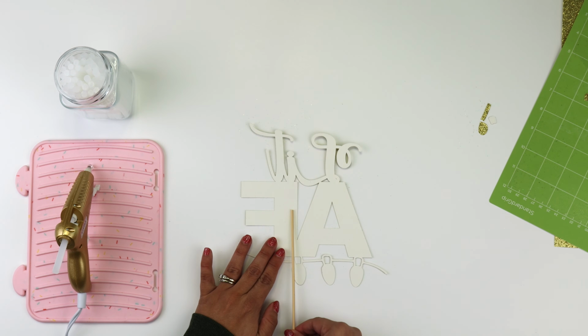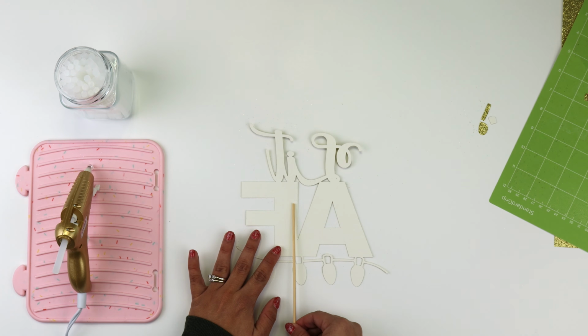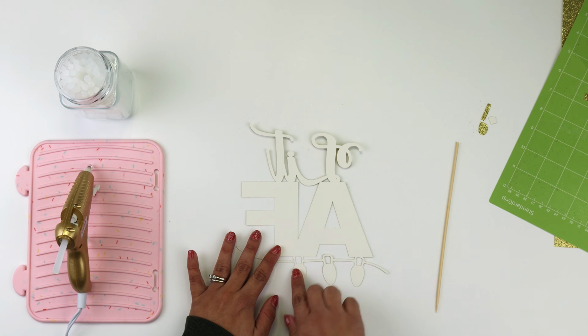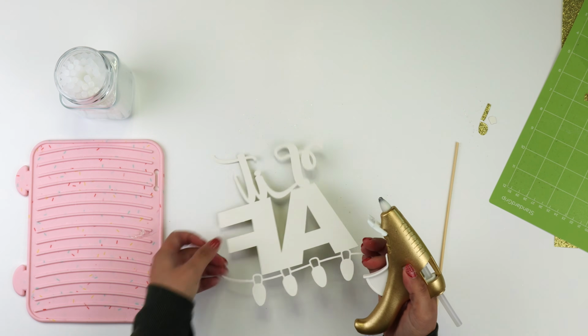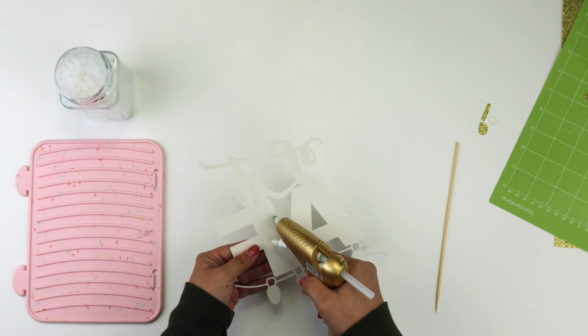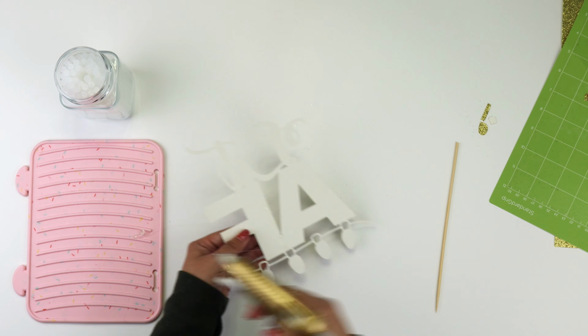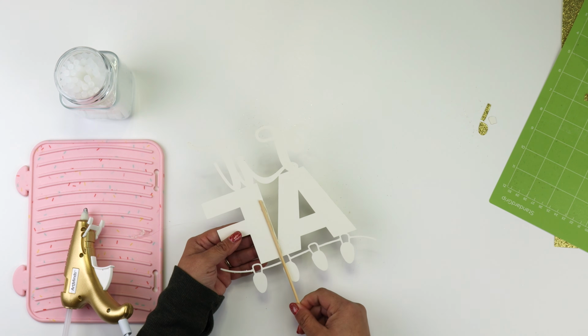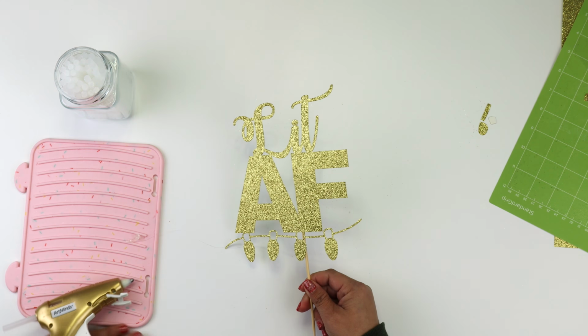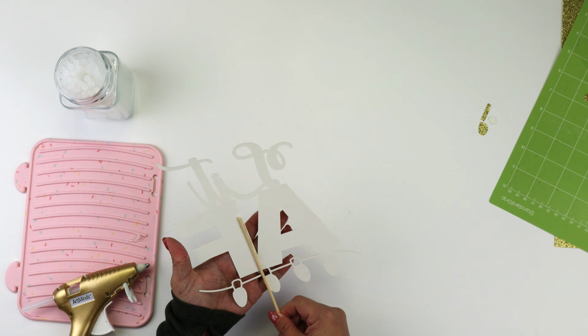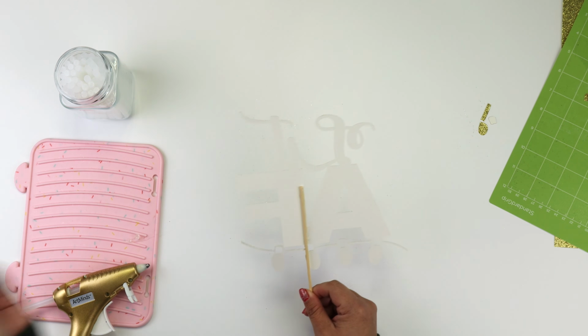Now the last step is we just need to place on our food grade stick. So I'm just going to look for a spot where the stick isn't going to be very visible. And it looks like on this cake topper, the best spot is going to be down the back of the F. So I'm just going to do a thin bead of hot glue, and then I'll place on my stick and give it a little twist just to make sure it's extra secure. And then I'll wait about 30 seconds for it to dry.